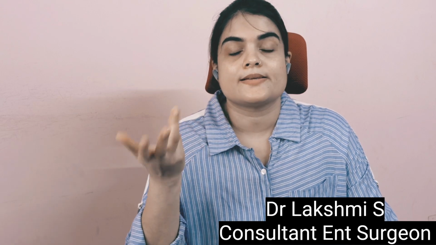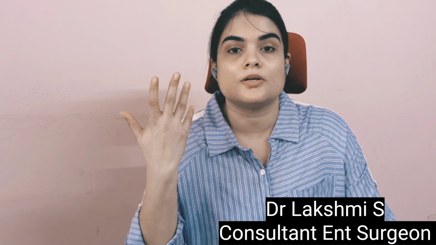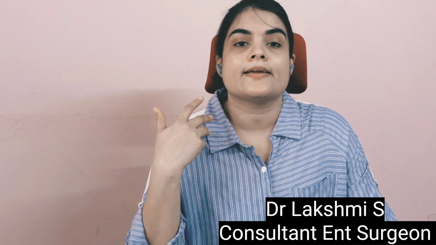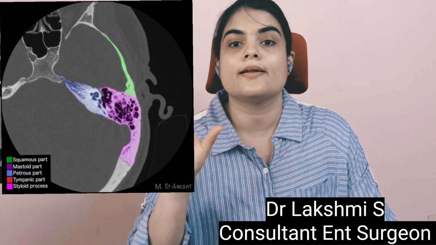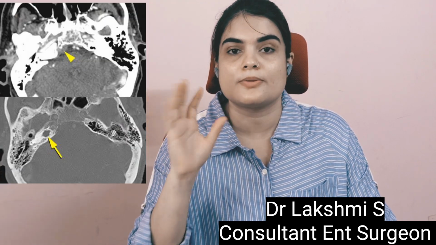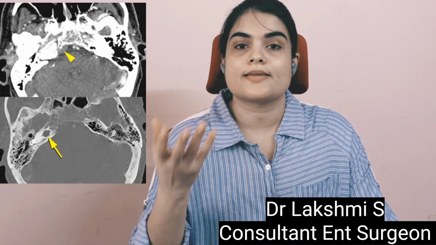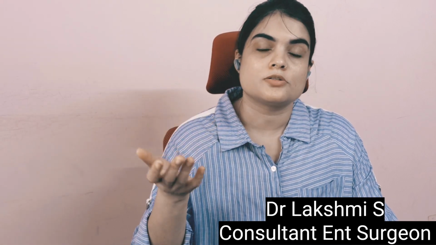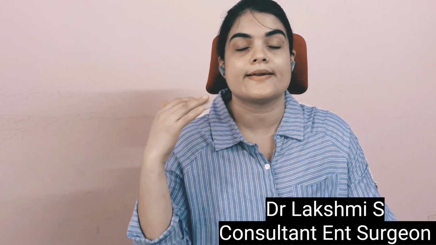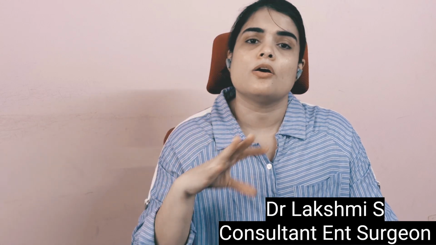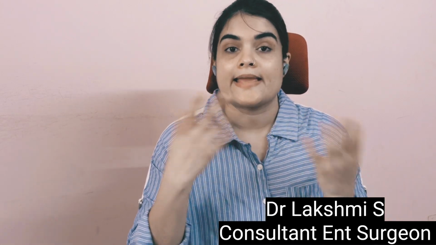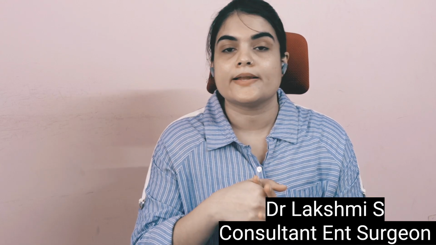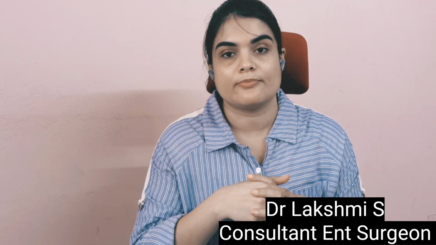You can do an otoscopy examination to rule out any otitis media. HRCT temporal bone can be taken to assess the status of the bone, bony erosion, and involvement of the mastoid. MRI of the brain and temporal bone can also be done to assess the extent of the abscess or any intracranial complications. Along with it, blood workup and blood culture can be done. LP, lumbar puncture, can also be done to rule out any meningitis or meningeal involvement.